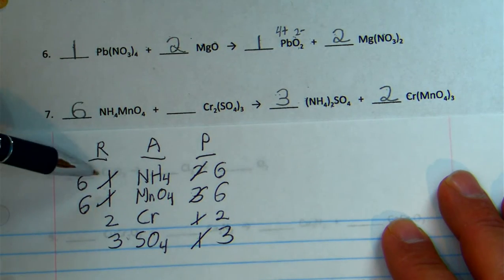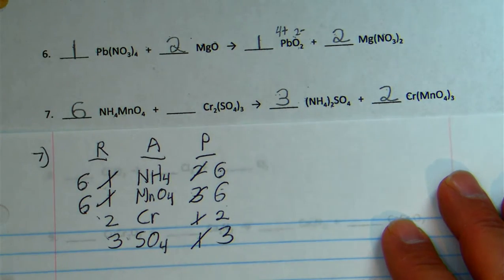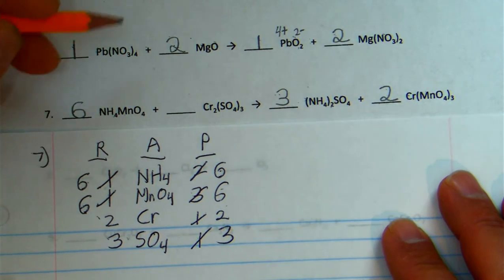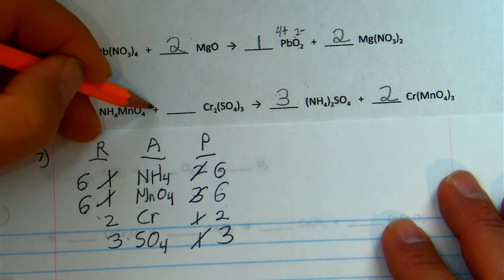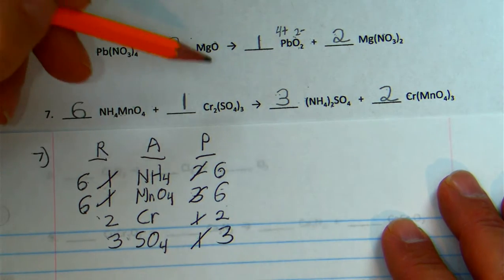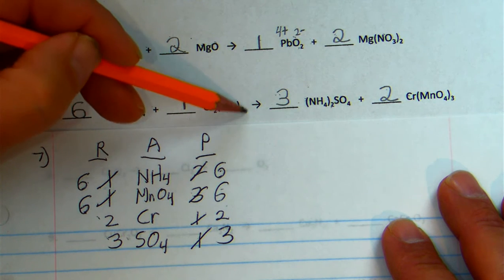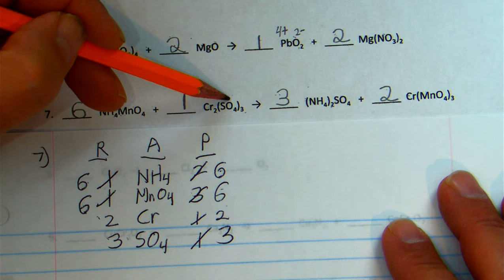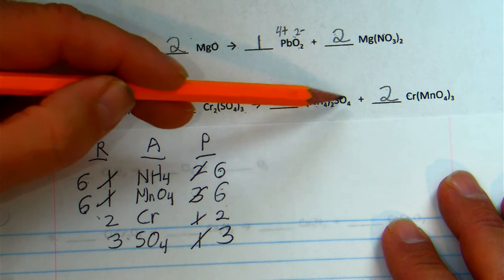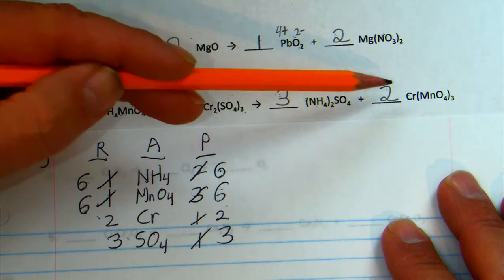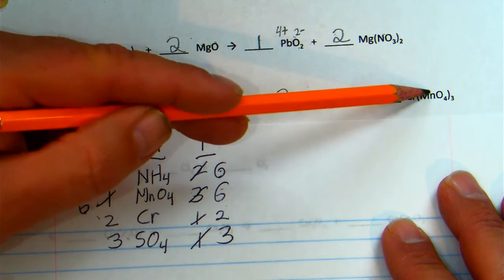Looking at my updated rap sheet, everything now balances. I'm done balancing it. I would say 6 molecules of ammonium permanganate combined with 1 molecule of chromium 3 sulfate to produce 3 molecules of ammonium sulfate and 2 molecules of chromium 3 permanganate.